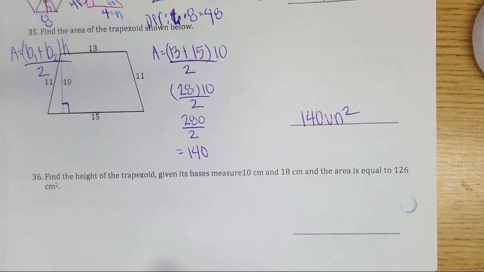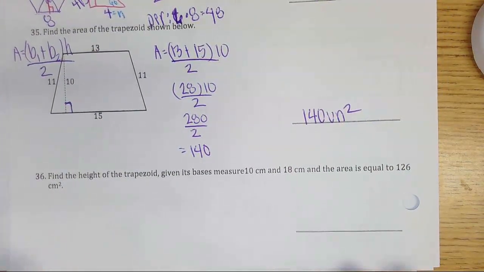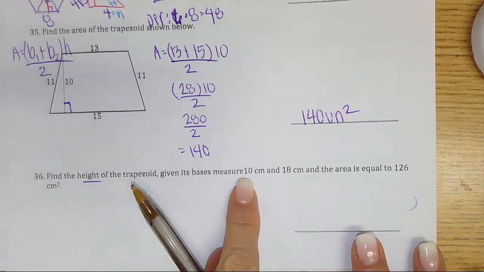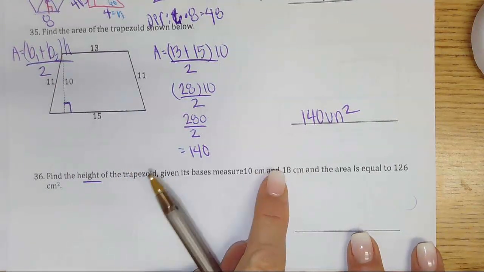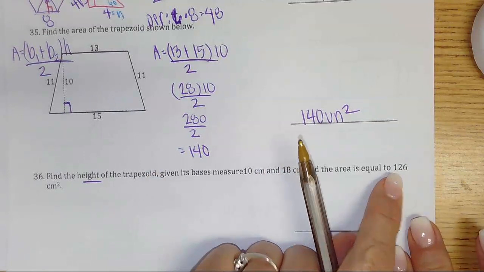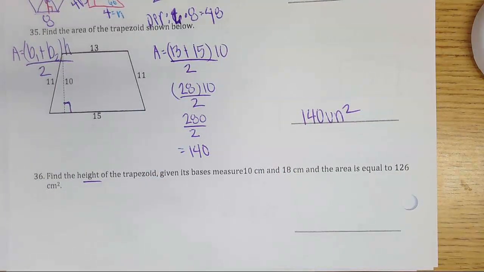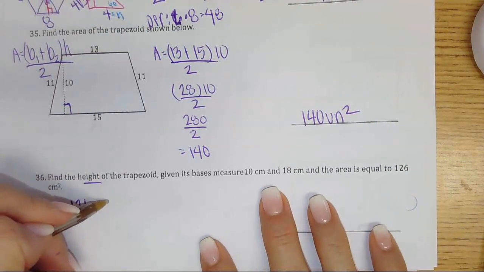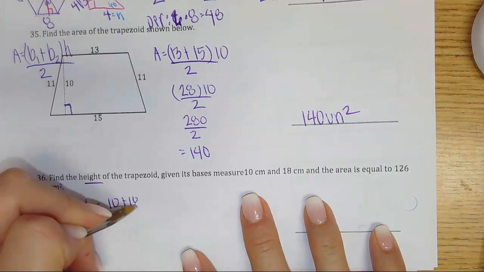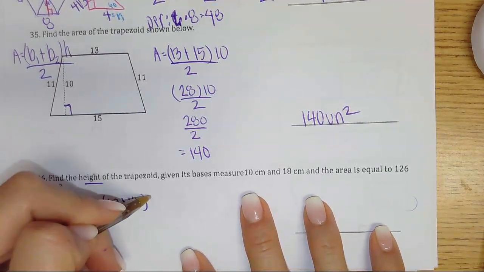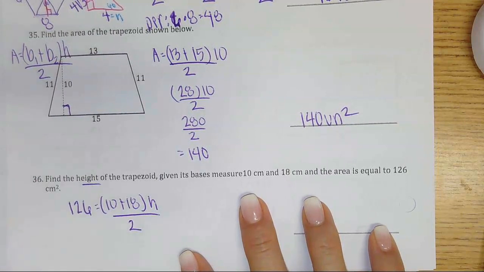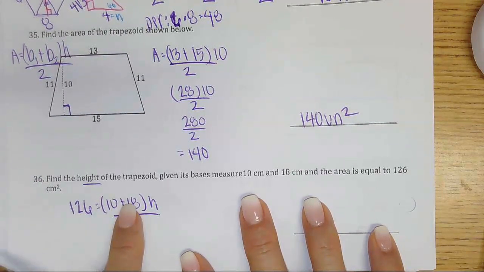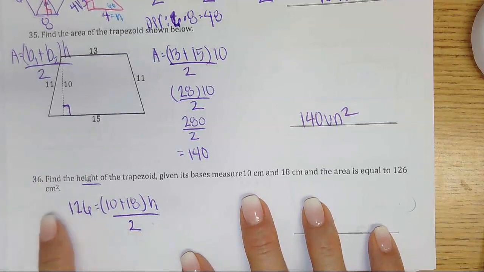Okay. We get to work backwards here. Find the height of a trapezoid given its bases measured 10 and 18, and the area is equal to 126. So we're going to plug in what we know. We know that the area is 126. We know that the two bases are 10 plus 18. What we're trying to find is the height. So my two bases times my height divided by 2 equal 126.